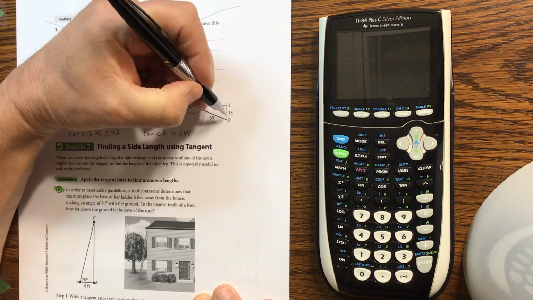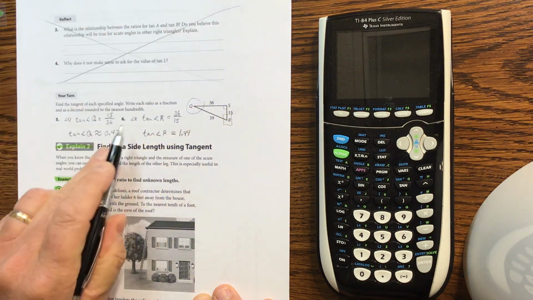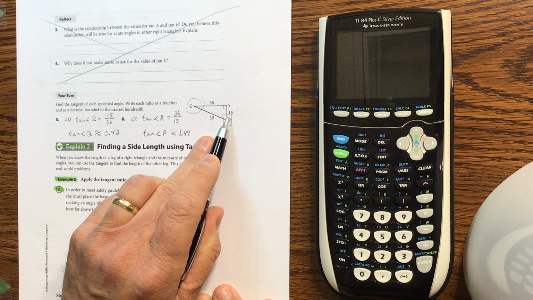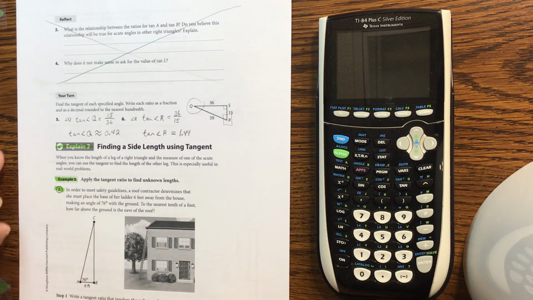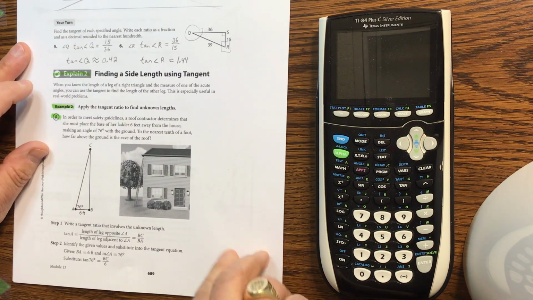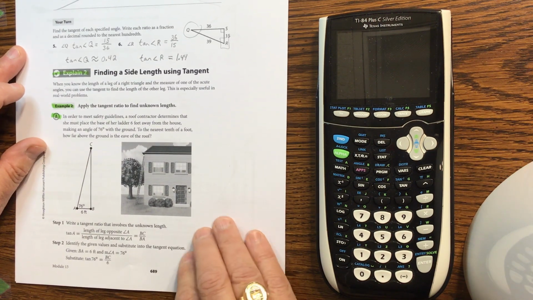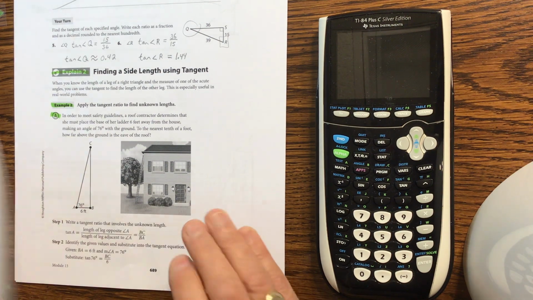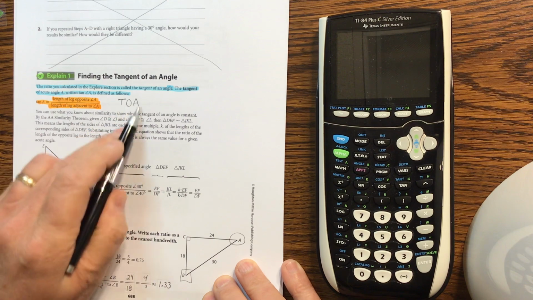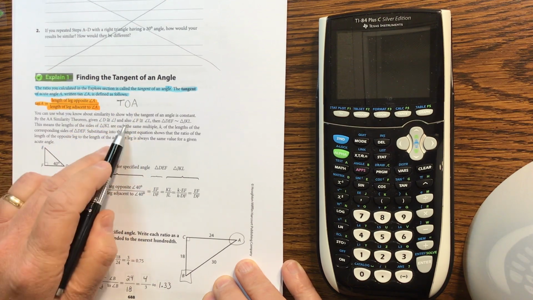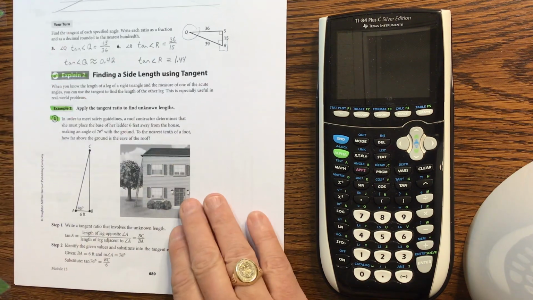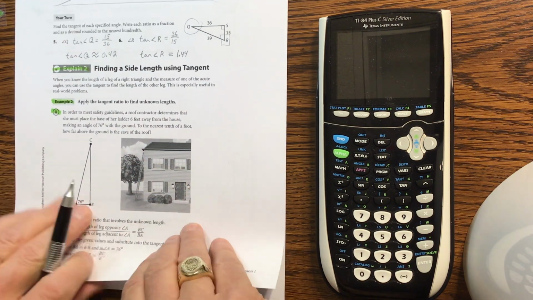Tangent of angle R, once again, is the opposite side divided by the adjacent. Then, moving on to Explore 2, you can also do examples. Again, probably the most used rule, especially in the area of physics, is TOA. You'll get so used to that one it'll just come out real easy on you.